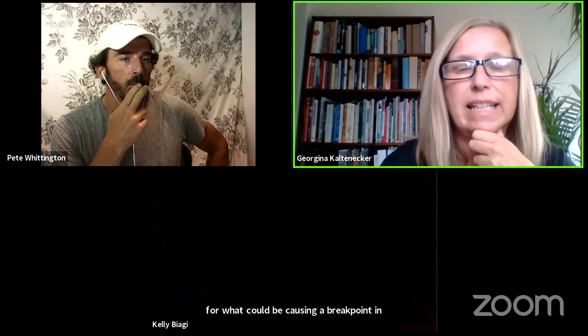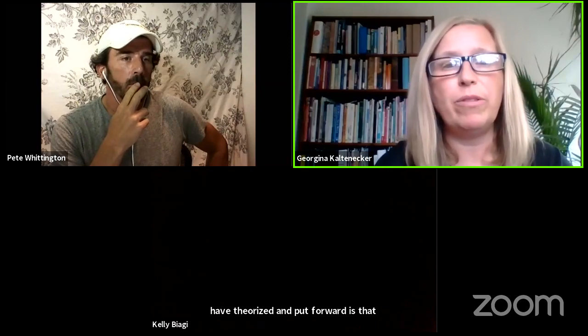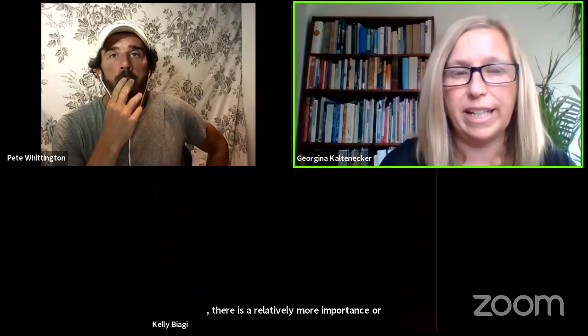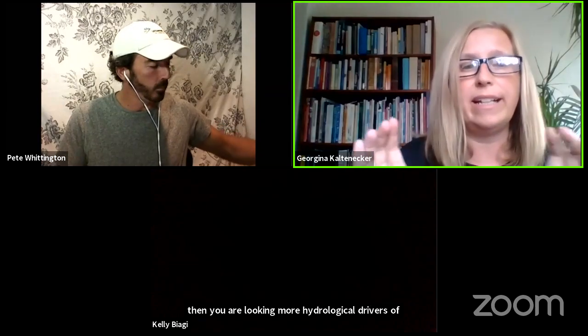One possible explanation that several authors have theorized is that at low flow, there's relatively more importance or contribution of biological drivers to stream water quality, versus once you reach a certain flow threshold, then you're looking at more hydrological drivers of the stream water quality. Those 2 different drivers would result in a very different concentration discharge relationship.